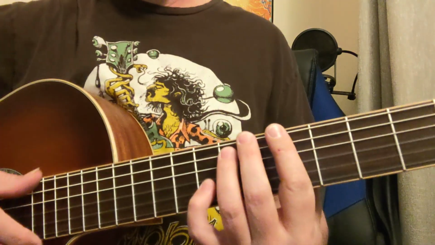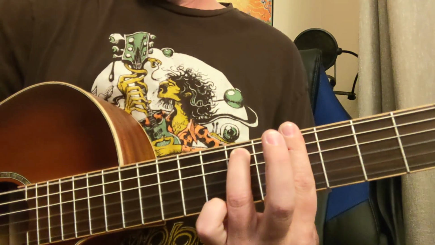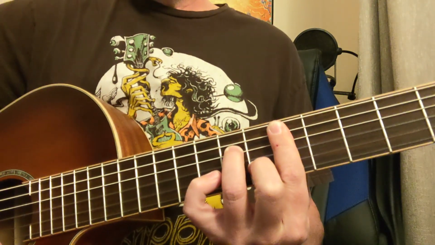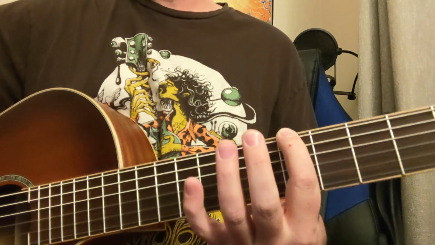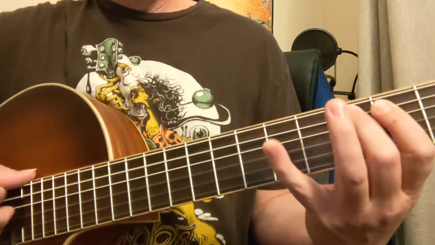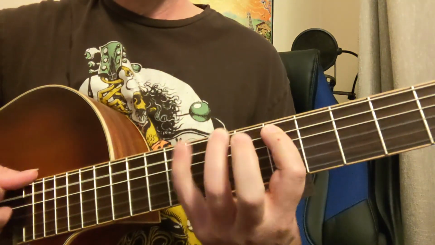Alright, here's a lesson on the Aeolian mode. We're going to be using Am7 and Dm7. Now we're going to be using what we know of as the fifth position of the major scale. So I showed them all in another lesson in G. You know, they kind of start like this.